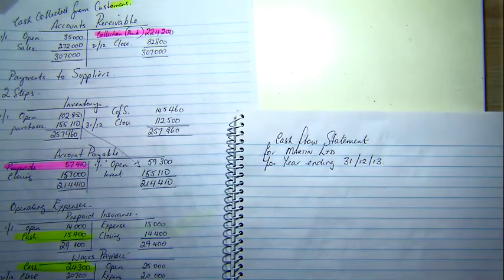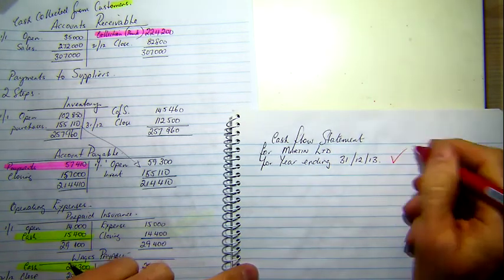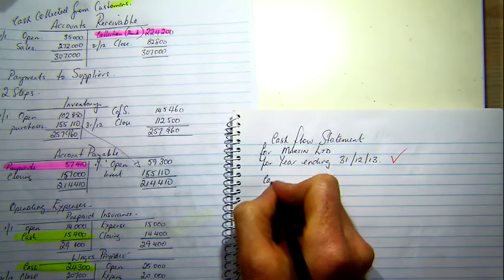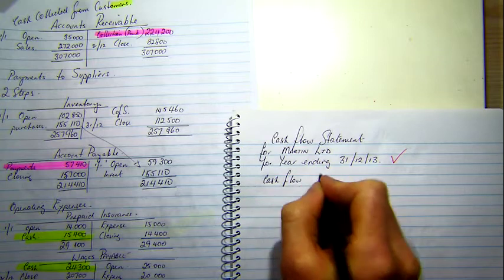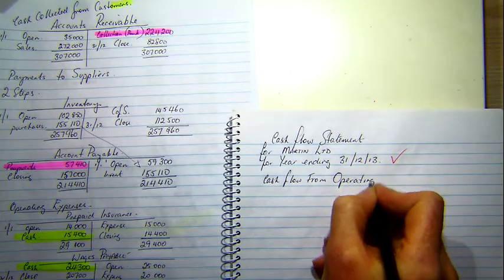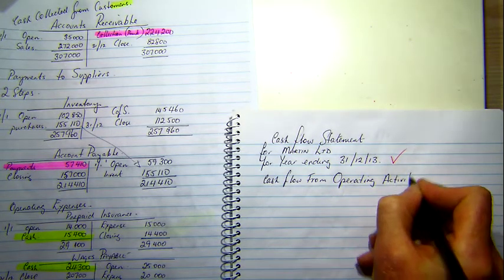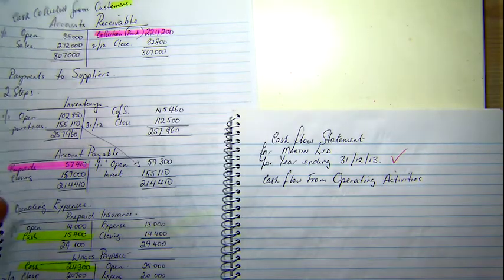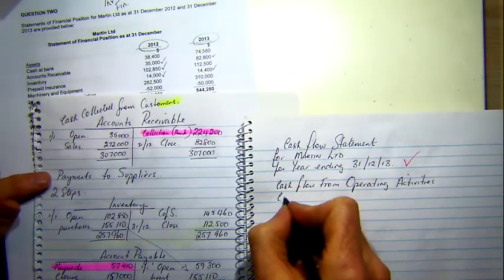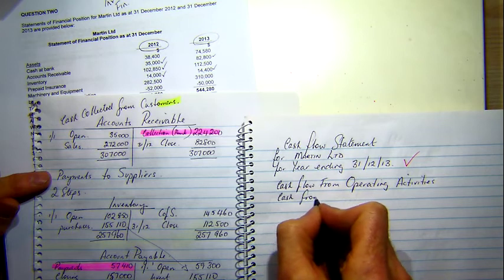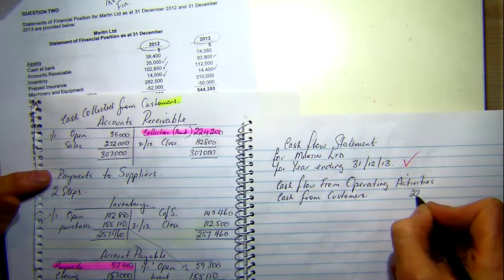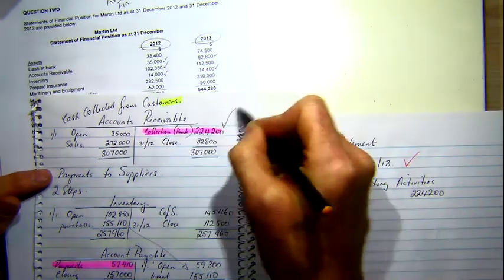All right, you want to do a heading. Why do you want to do a heading? Because we're the mark. And then we're just doing cash flow from operating activities. So my cash flow from operating activities will be cash collected from customers, so it's 200. Tick that one off as done.